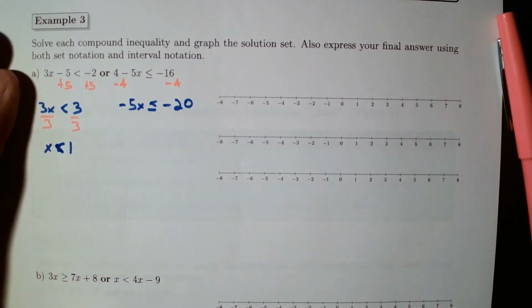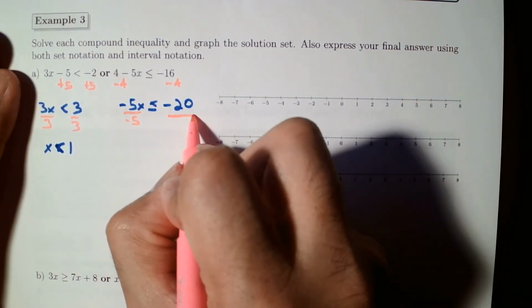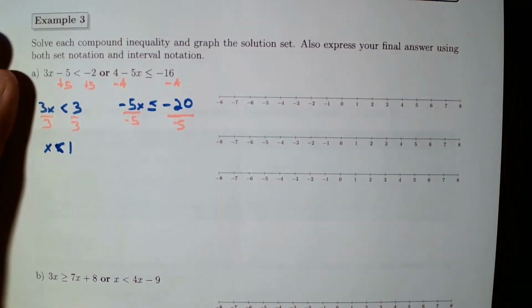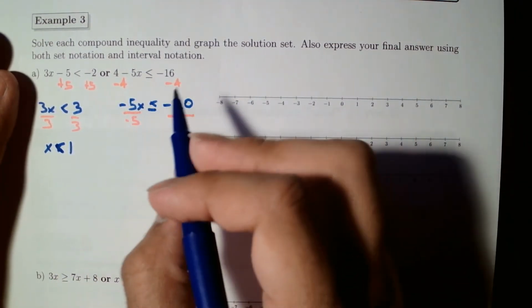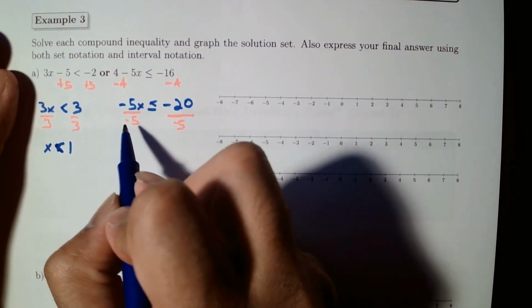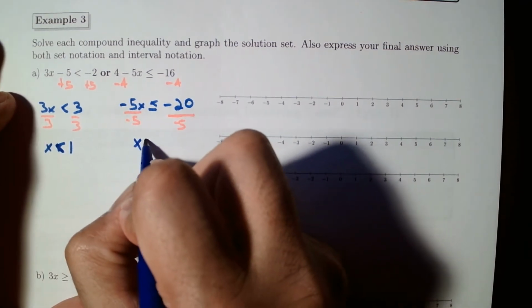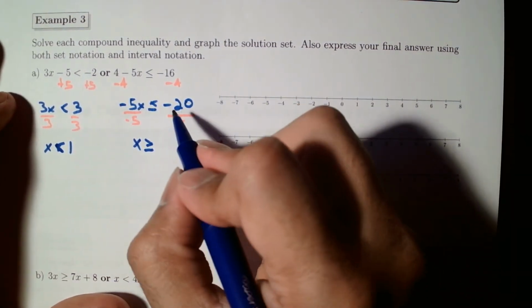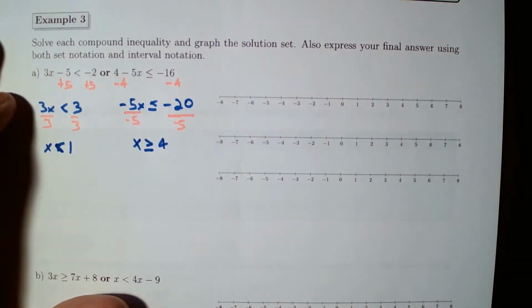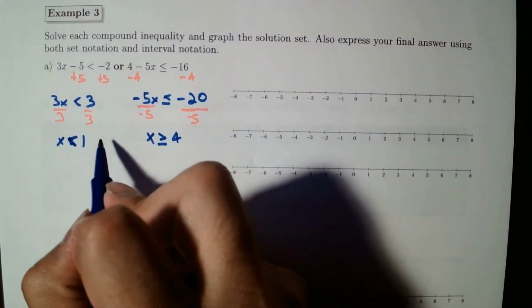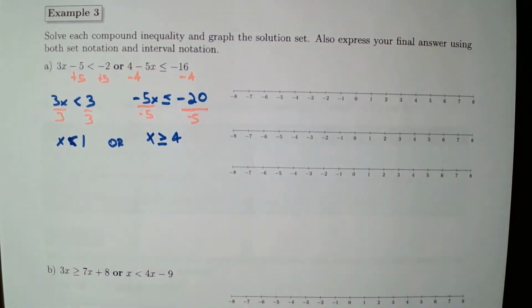And then we need to divide both sides by negative 5 to get x by itself. But be careful here. Recall from the previous section that every time we divide or multiply by a negative number in an inequality, we need to reverse the inequality sign. And then negative over negative is positive. 20 over 5, that's 4. So in this case, we are solving x less than 1 or x greater than 4.